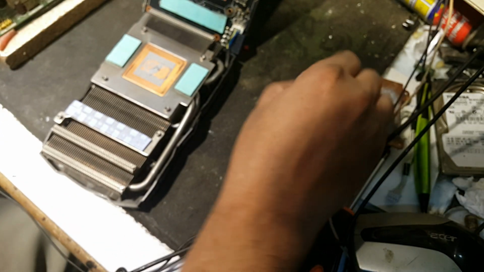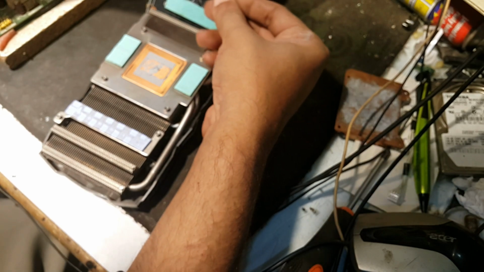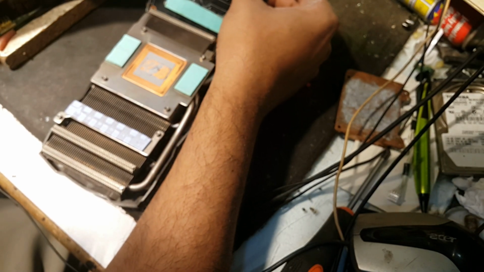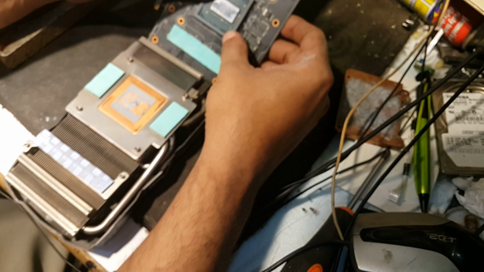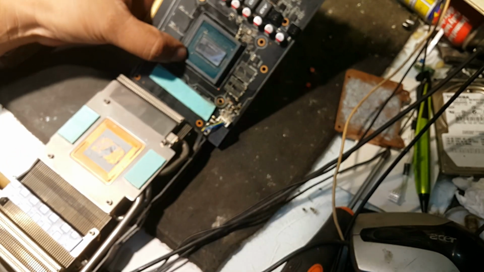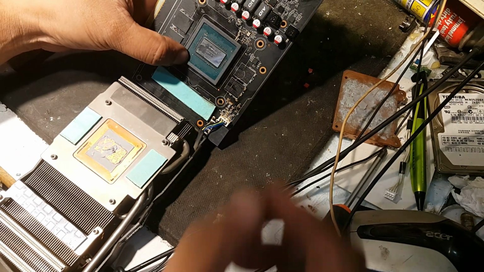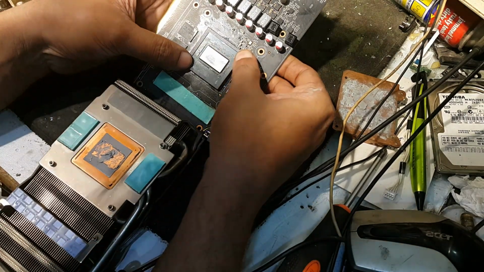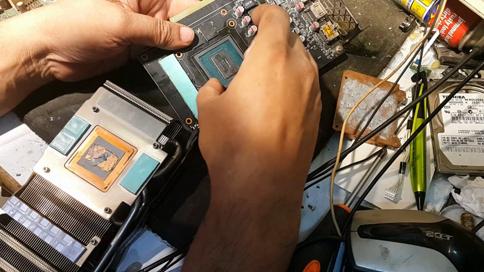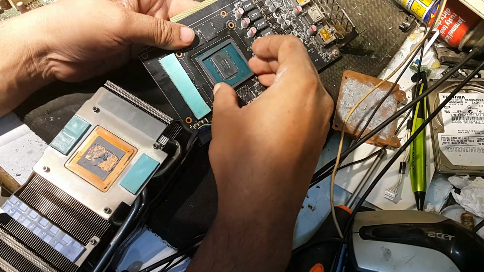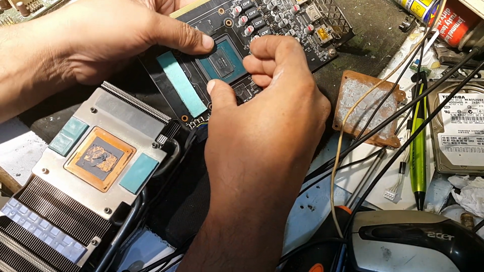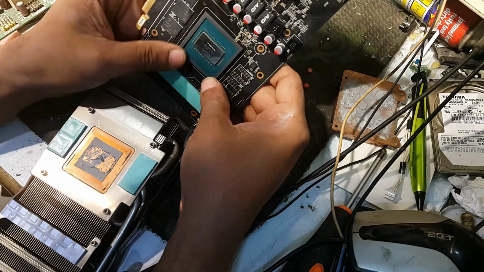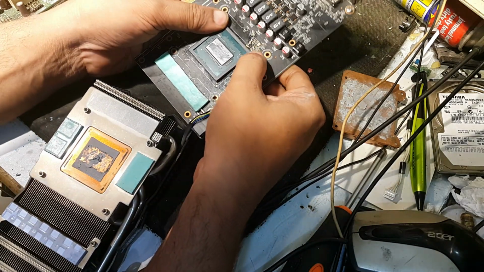Should I put this ring back on this CPU or GPU? It is not proper. Yes, now it is proper.